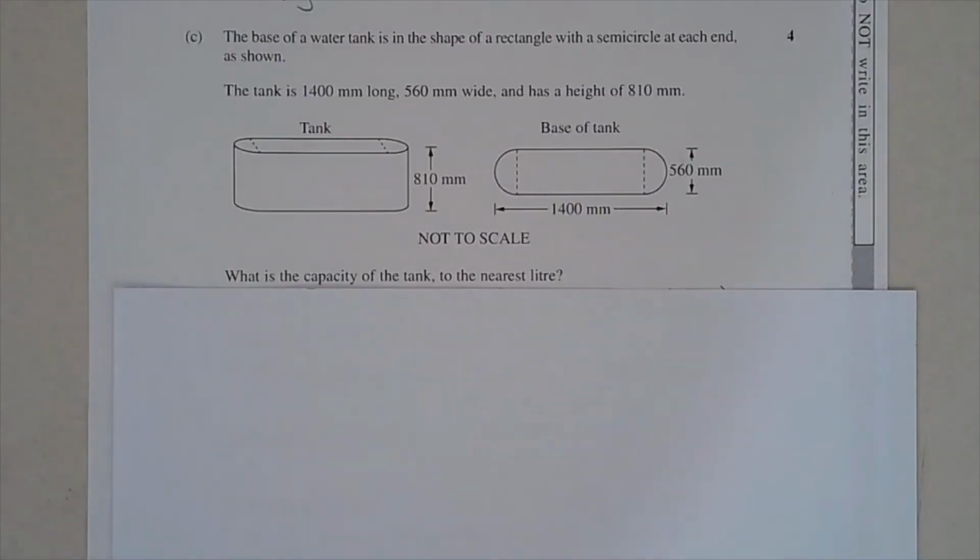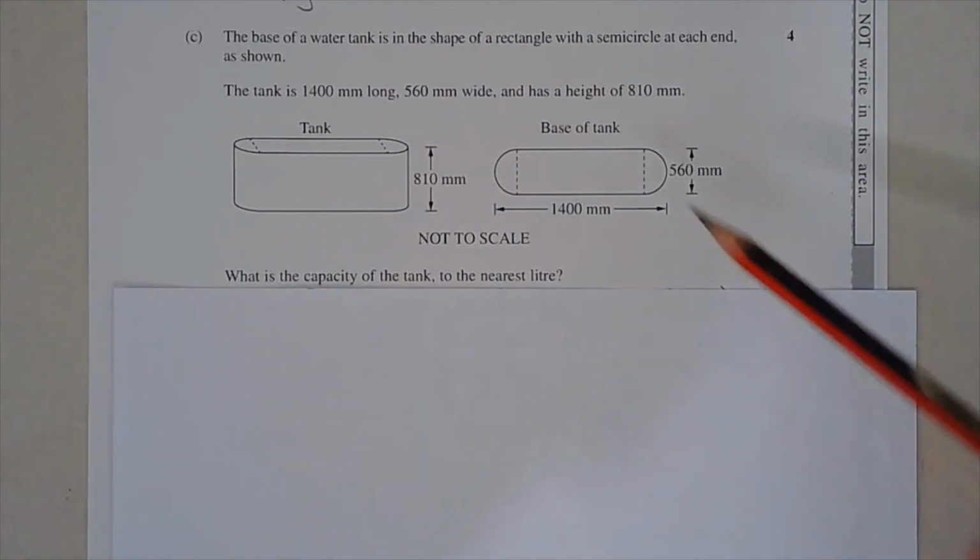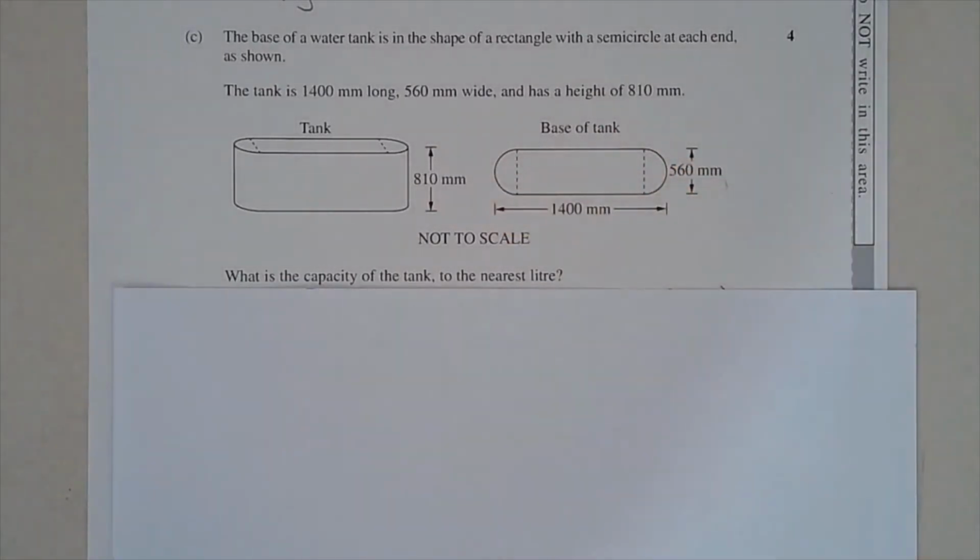Question 27C. The base of a water tank is in the shape of a rectangle with a semicircle at each end as shown. The tank is 1,400 millimeters long, 560 millimeters wide, and has a height of 810 millimeters. What is the capacity of the tank to the nearest litre? So I'm going to treat this as a volume of a prism type question, even though technically speaking it's not a prism because of the cylindrical components of this shape. We can still treat it as a prism.